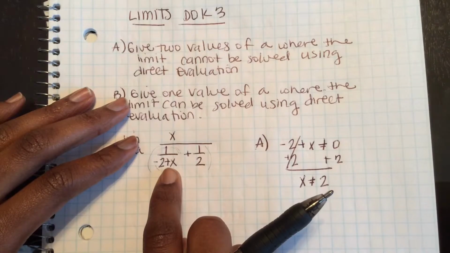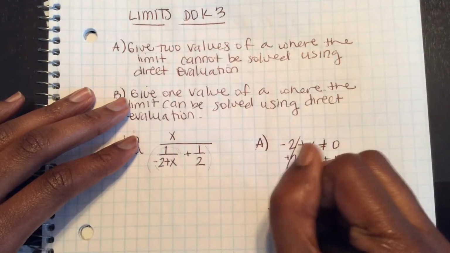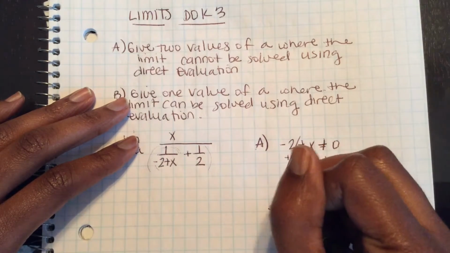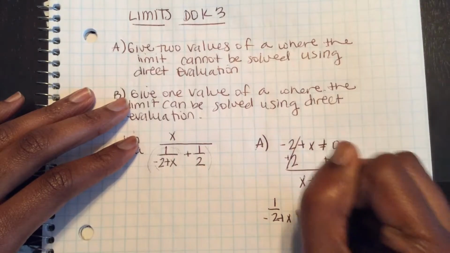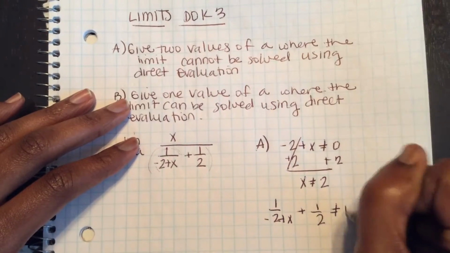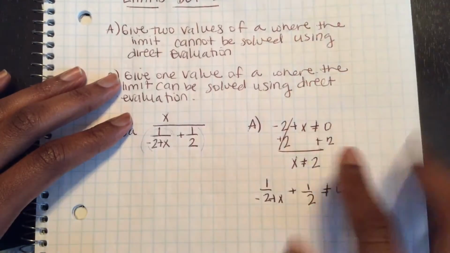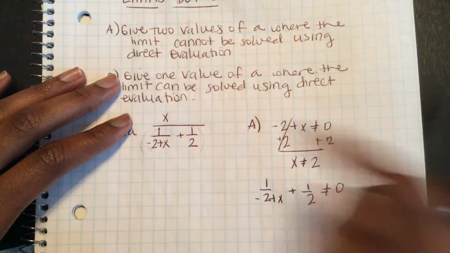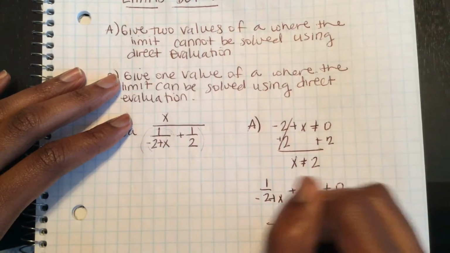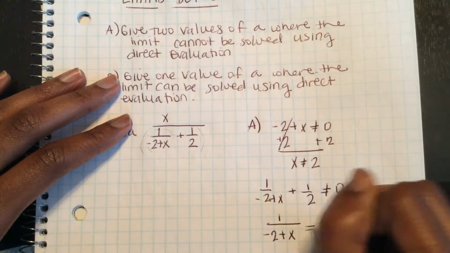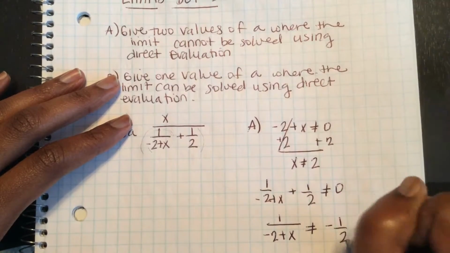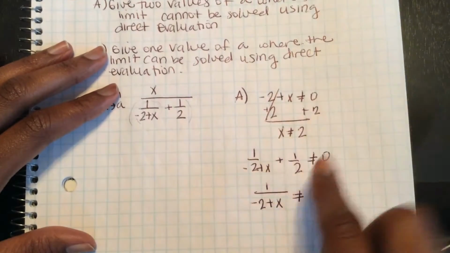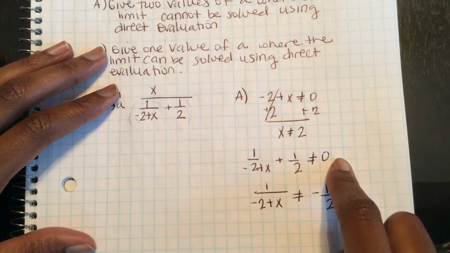So negative 2 plus x plus 1/2 cannot equal 0, right? This whole denominator cannot equal 0. So I have 1 over negative 2 plus x cannot equal negative 1/2. I just subtracted that to this side.